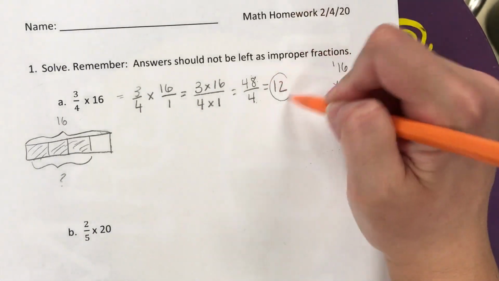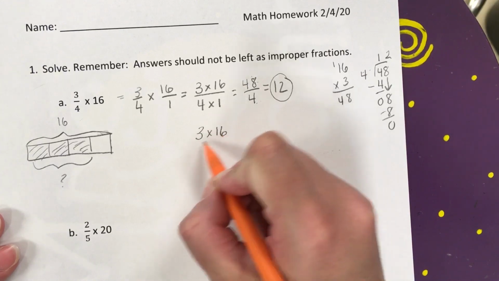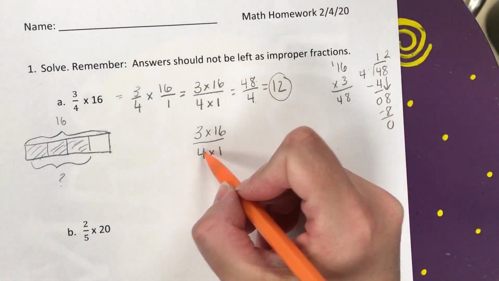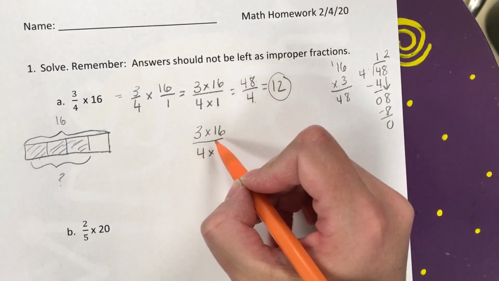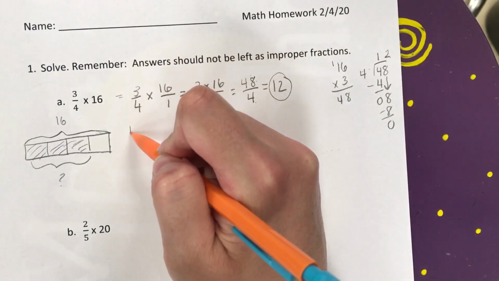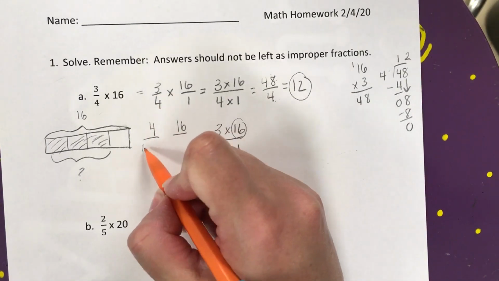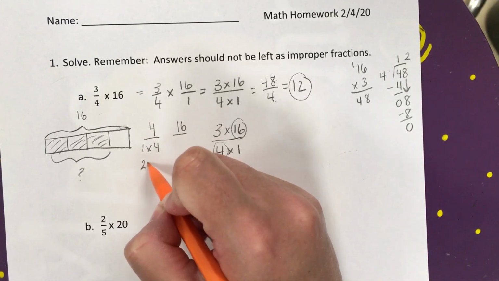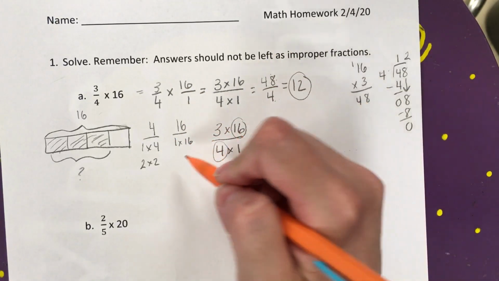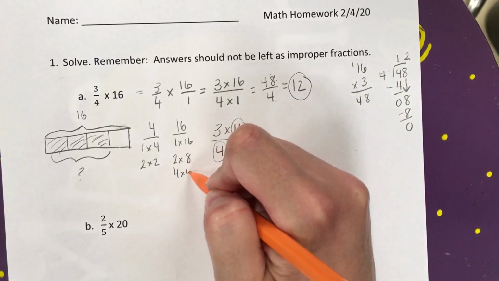But I'm going to go back to this step right here, where it was 3 times 16 over 4 times 1. Now at this point, what you can do is look for two numbers that have factors in common. And here I see 4 and 16. And what I mean by factors is this. What times what gives us 4? Well, we know 1 times 4 equals 4. I know 2 times 2 equals 4. Then I do the same with 16. 1 times 16 is 16. 2 times 8 is 16. And then 4 times 4 is 16.